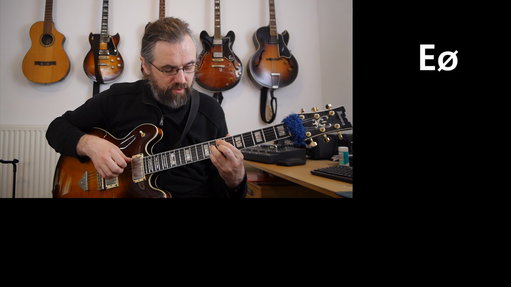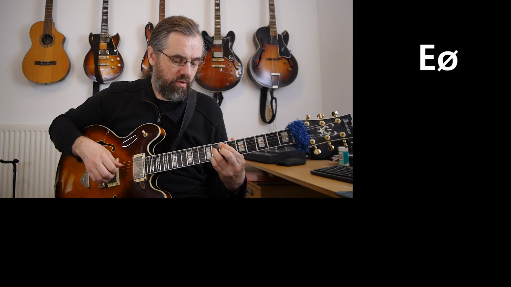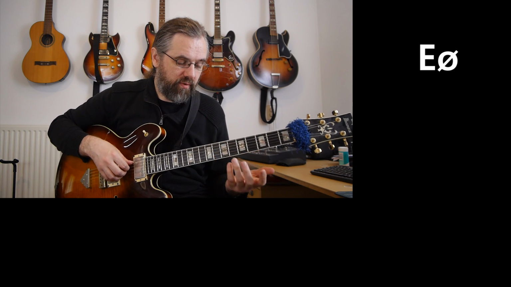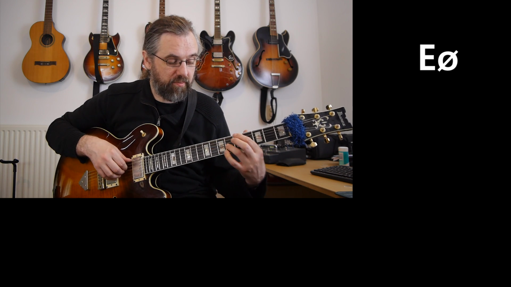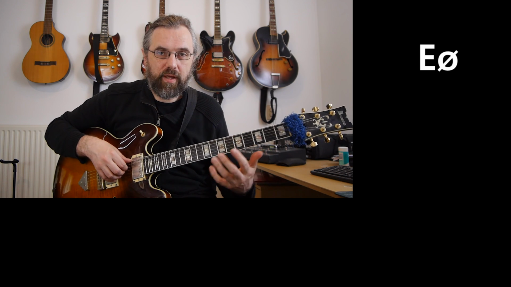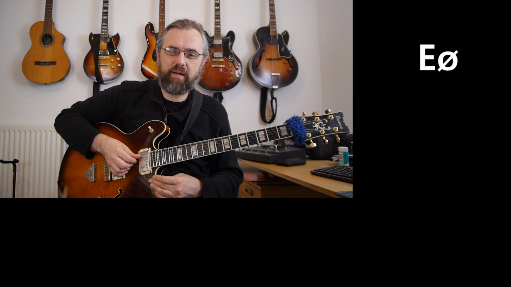E half diminished. Well, that's only going to happen in C major in places where you have it as a cadence really. So it's only together with an A7. So in itself, it doesn't really have a place in C.